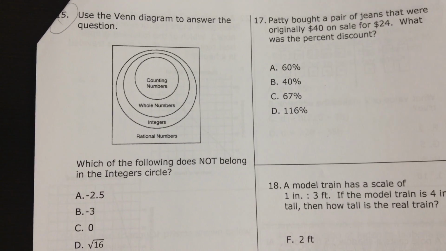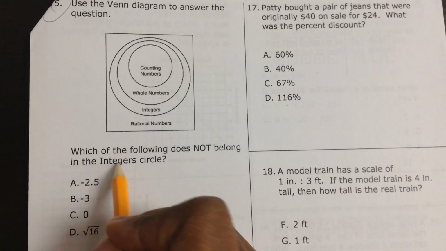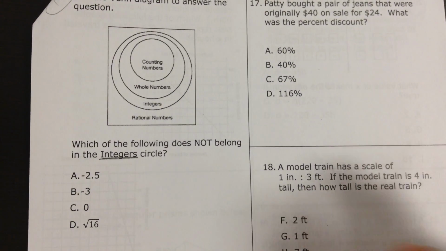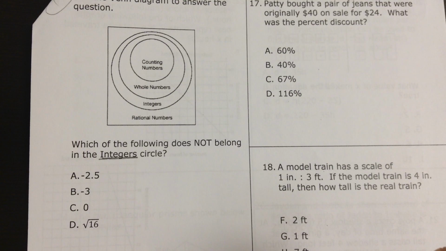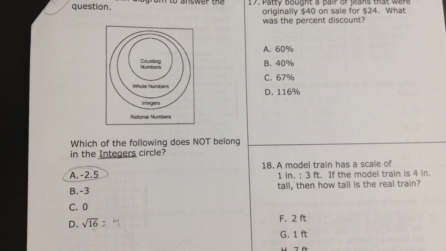Number 15, we should recognize this problem. Which of the following does not belong in the integers circle? Remember, an integer is a positive or negative whole number. The only one that's not is A, because remember, this is 4, and 4 is an integer.